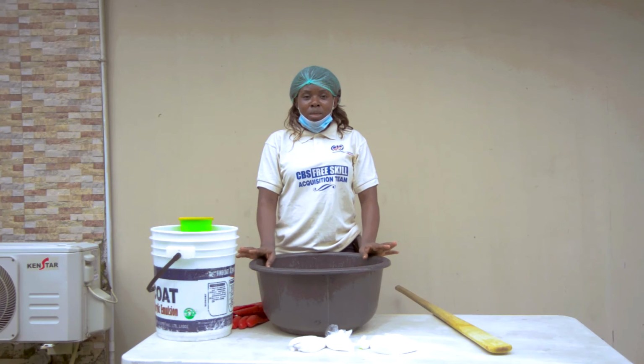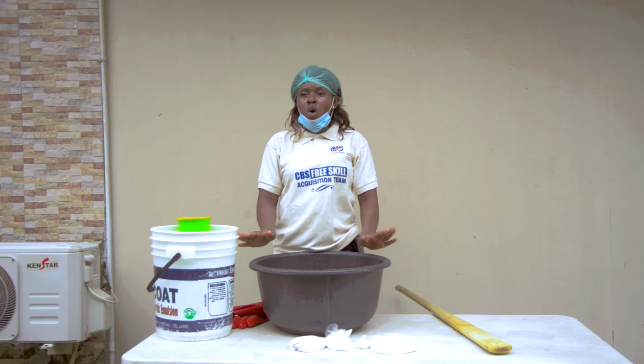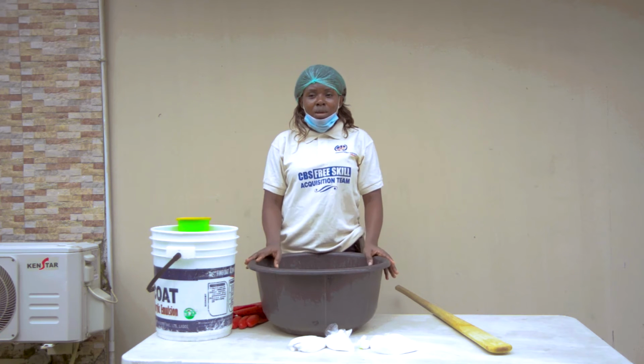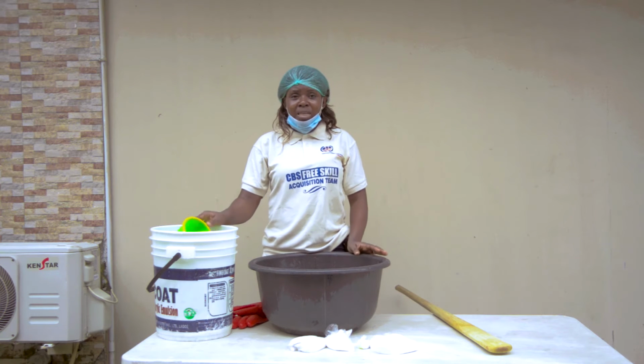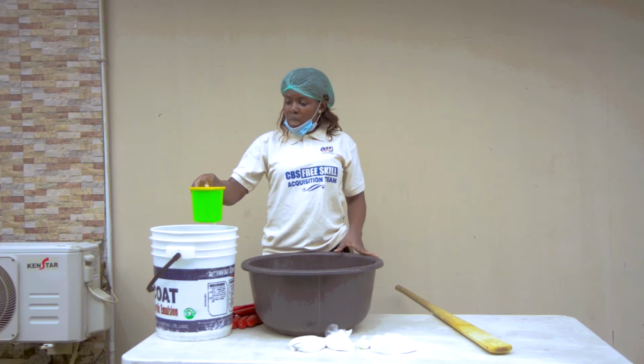So we'll be producing 15 liters of bleach, strictly for white. You can use it for your white shirts, white towels, to mop your tiles and all that. So to start, I'm going to measure 15 liters of water into my mixing bowl. This is 1 liter cup.